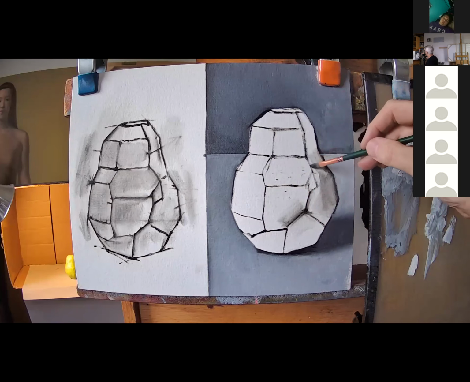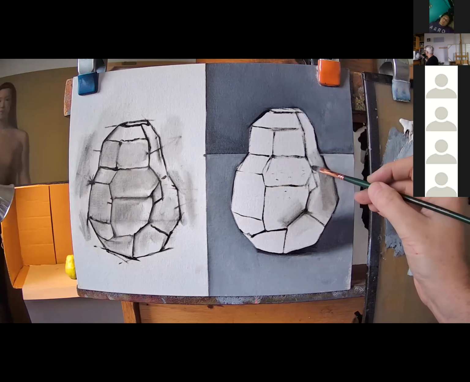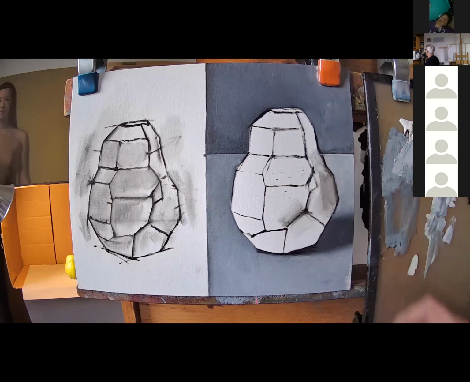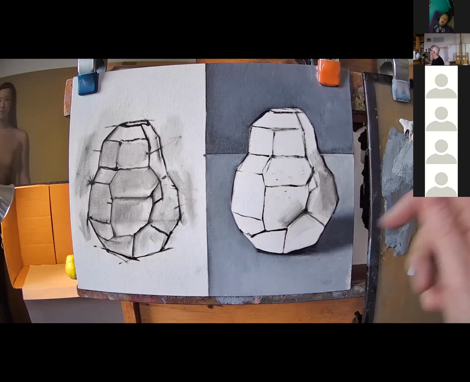Now, I want to emphasize something. I didn't invent this, right? This is obviously not exactly what a pear looks like, right? A pear has softer transitions. It doesn't have corners like this.